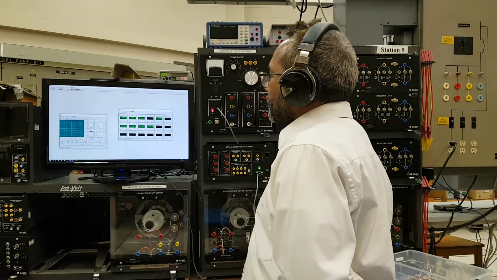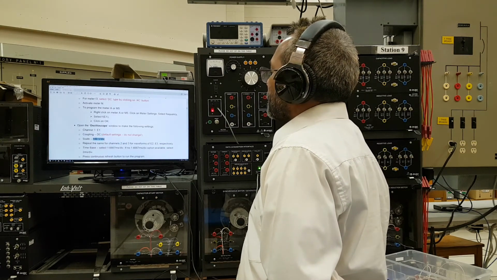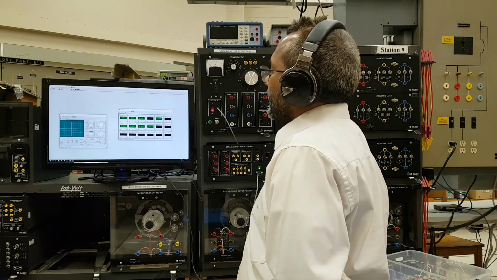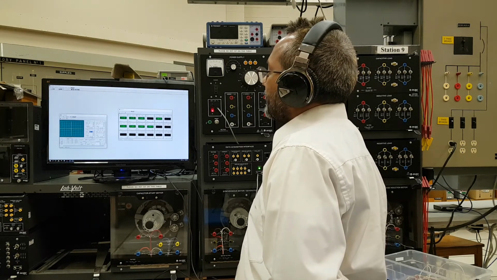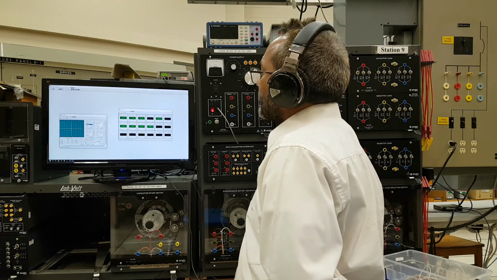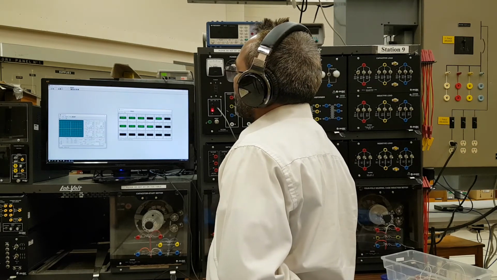I think the voltage per division is 100 volts per division. We can either set like this, or you can set like this also, whichever is convenient for you.